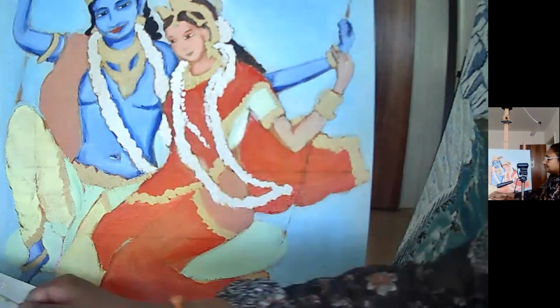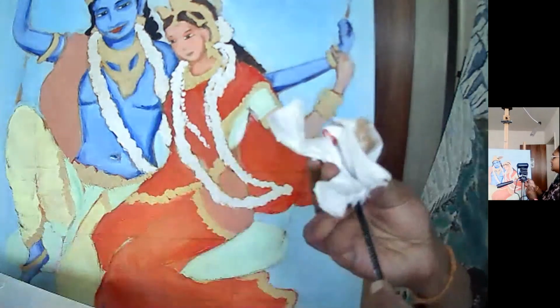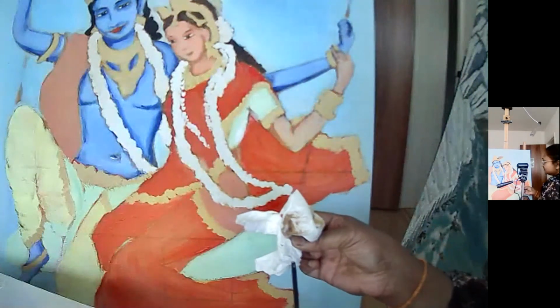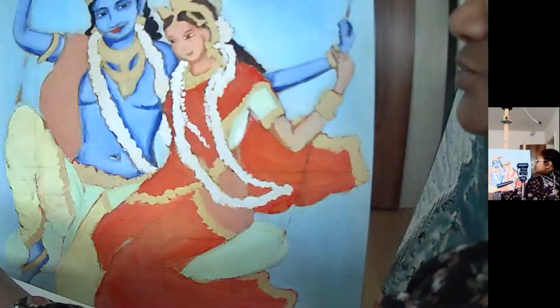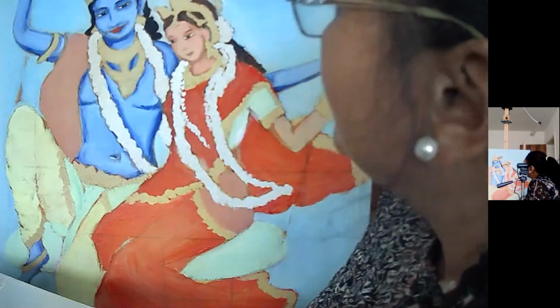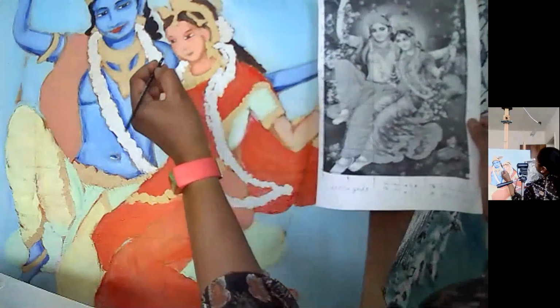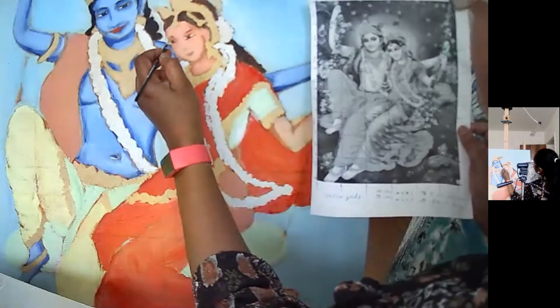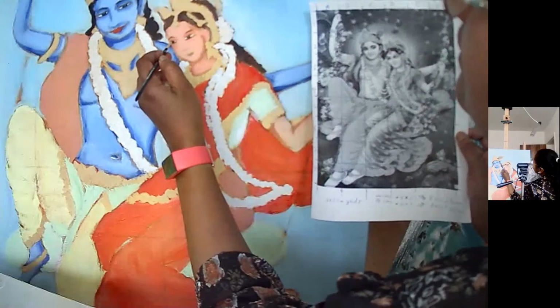And now I need to wipe off this brush because I want the same zero brush for the darkest of the colors, the burnt umber mixed with this color. This is what I would need to define those eyebrows and the eye.